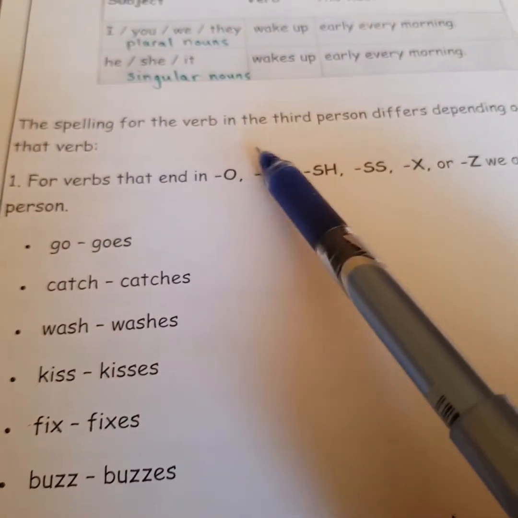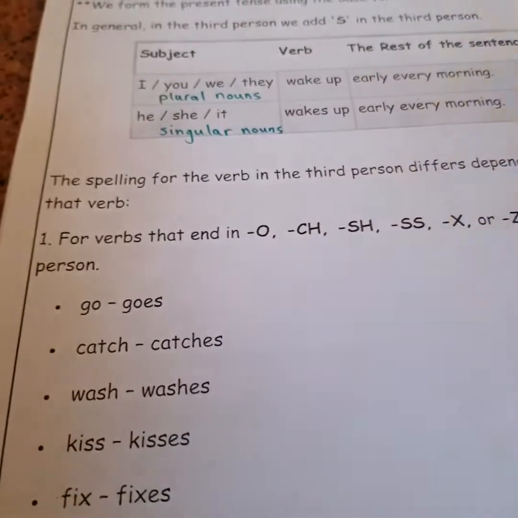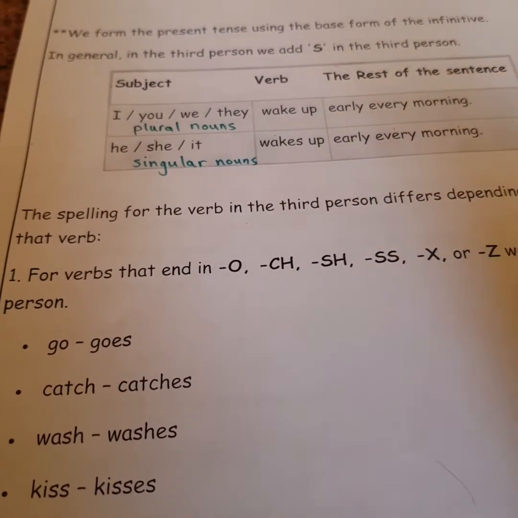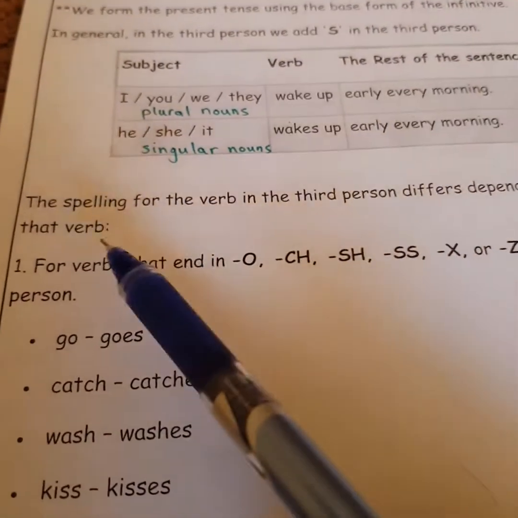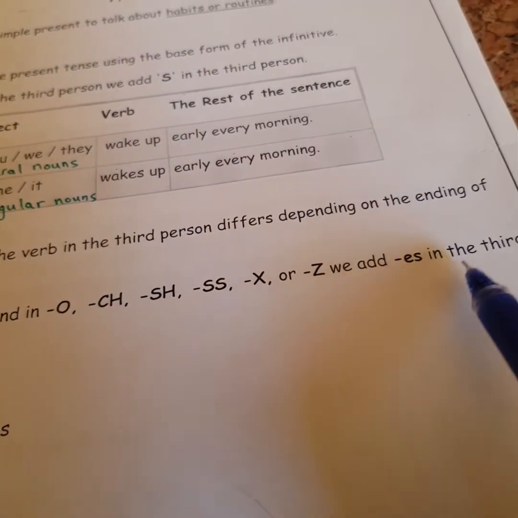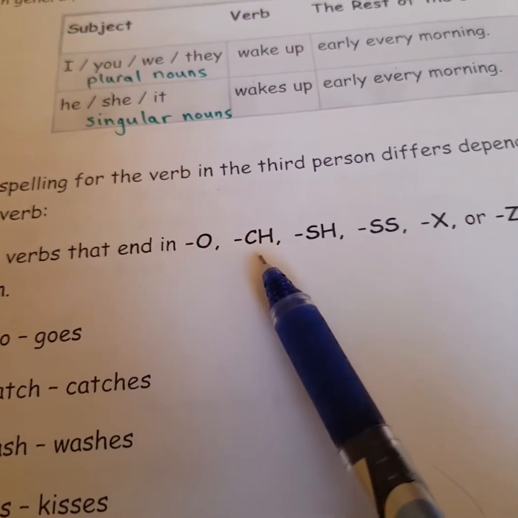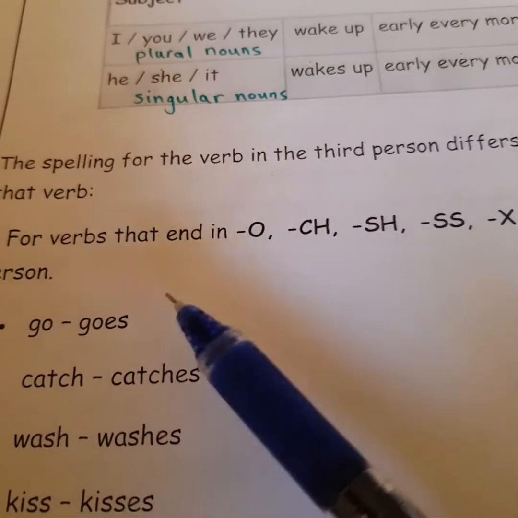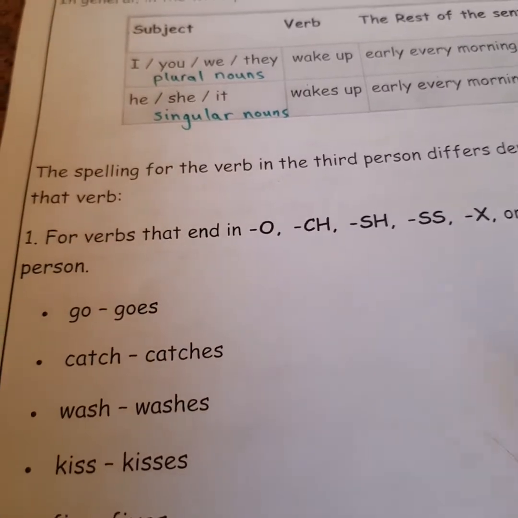The spelling for the verb in the third person differs depending on the end of that verb. So بيعتمد إذا بدنا نضيف s أو es أو ies بيعتمد عنا على كيف بنتهي الفعل. هلا for the verbs that end in o, ch, sh, ss, x, z we add es to the third person. يعني إذا كان عندنا الفعل بنتهي ب o أو ch, sh, ss, x, z إيش بنزيد؟ بنزيد es ما بنزيد s. خلينا نشوف examples.